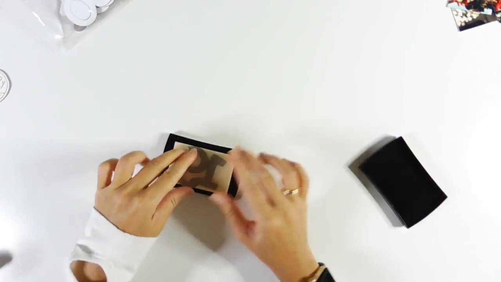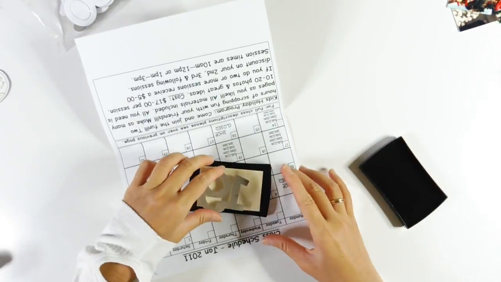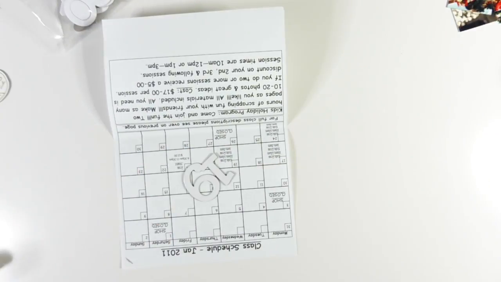I was looking through my stash, and because I don't have a white, glittery embossing powder, I'm using what I think they call heat and stick.